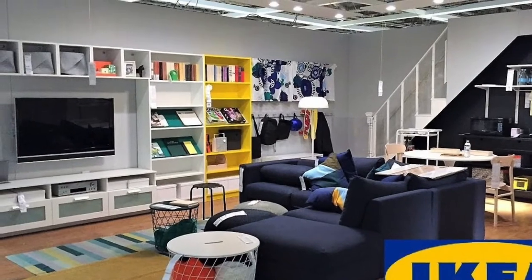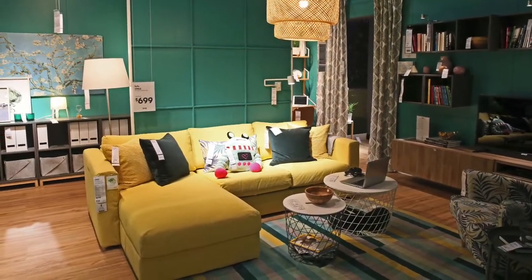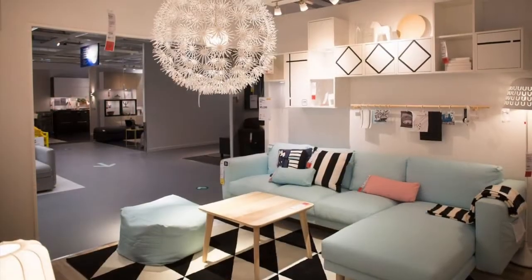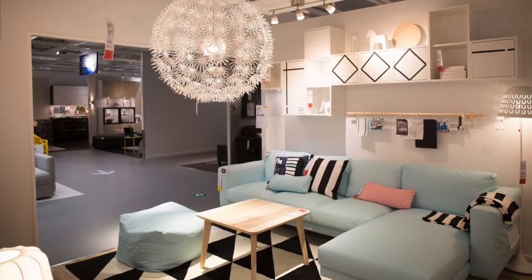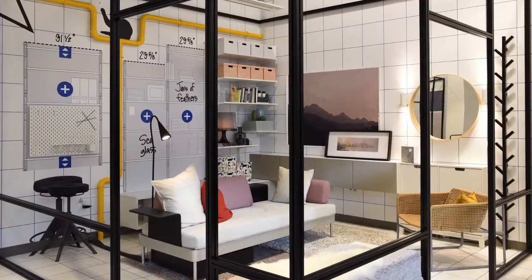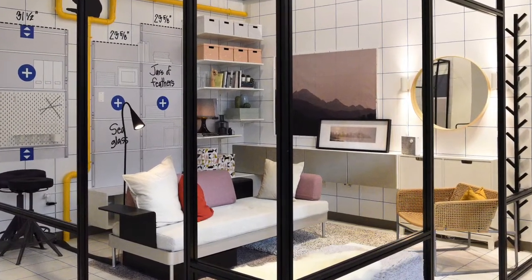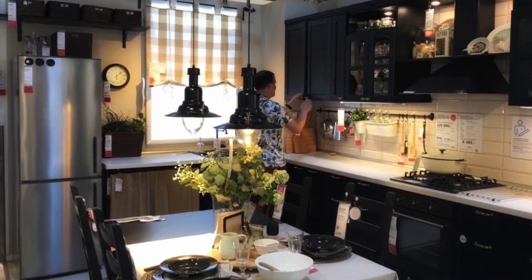IKEA is kind of like that. I've never seen a model home, but I've been to IKEA. Everything's colorful and it has like real furniture. They have rooms and then they have like fake picture frames and fake little plants, fake computers. Like they do have real books, I know that. Sometimes have fake lamps.